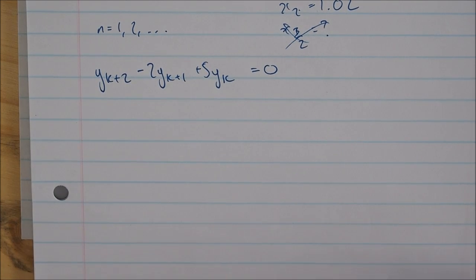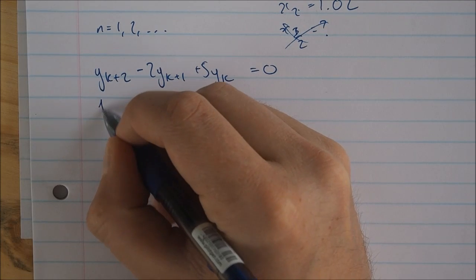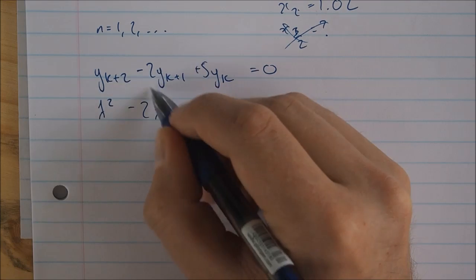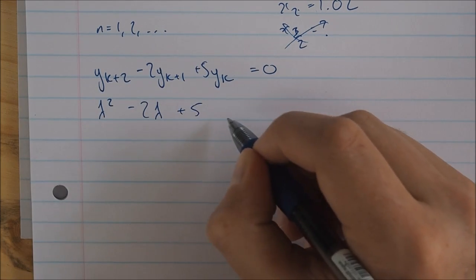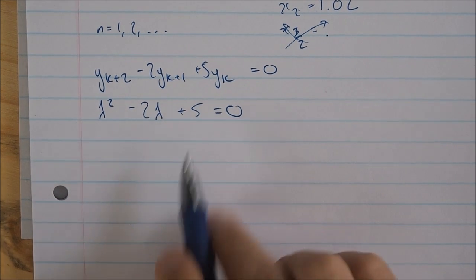The first thing we're going to do, as we would have done for a differential equation, is write down a characteristic equation. So we write down lambda squared corresponding to this term, minus 2 lambda corresponding to this term, plus 5. So that's our difference equation's characteristic equation, lambda squared.